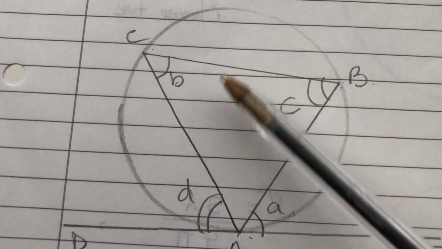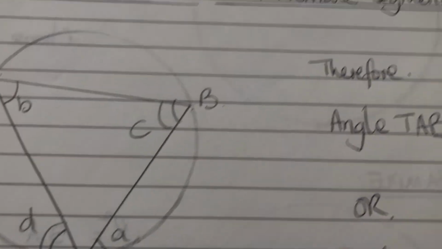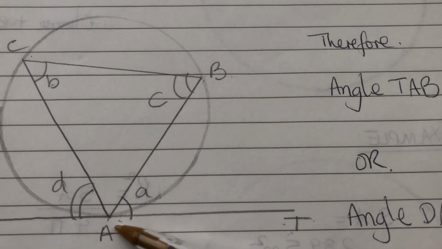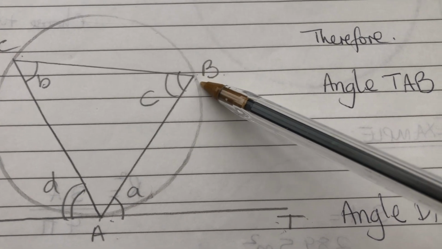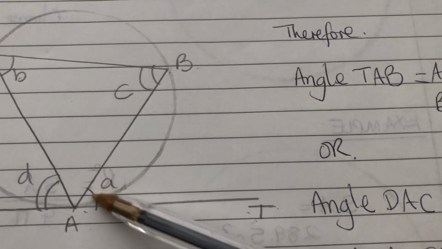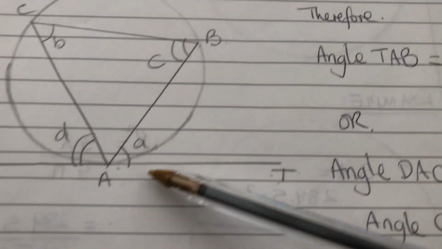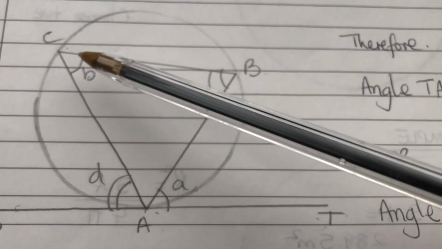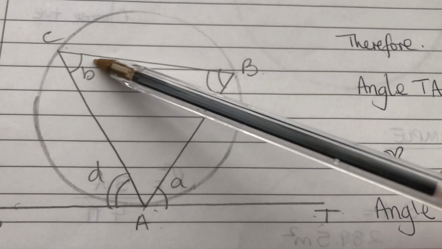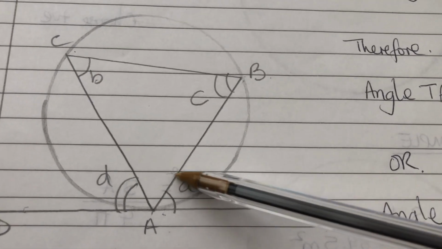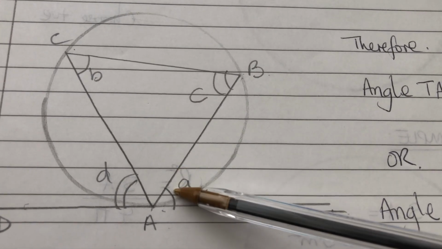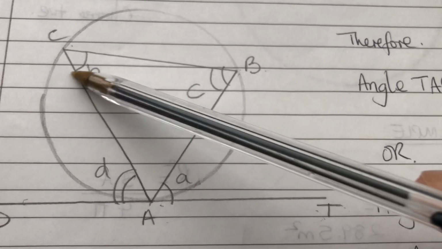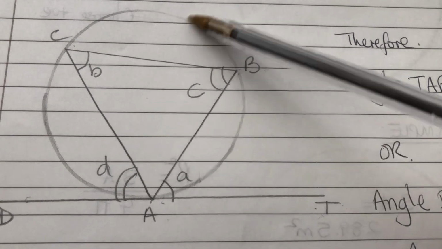So what they are saying here is the angle TAB, that angle here at A, will be equal to the angle at B. Because that is a smaller segment, and that is a larger segment apart.